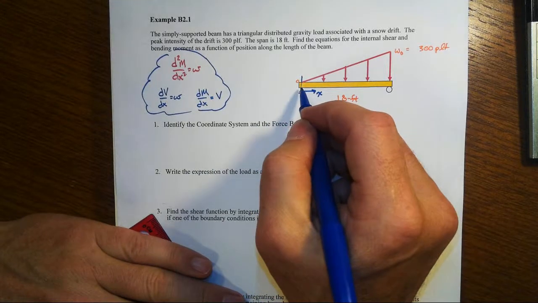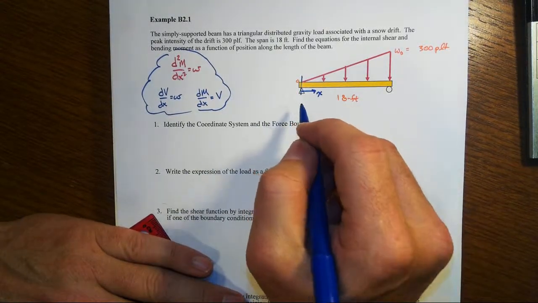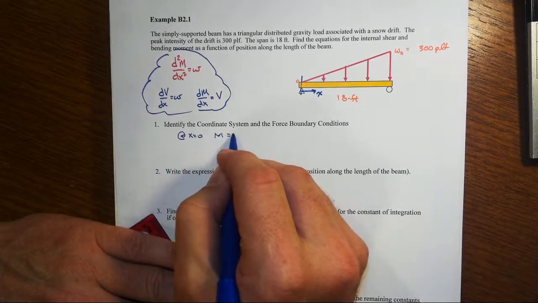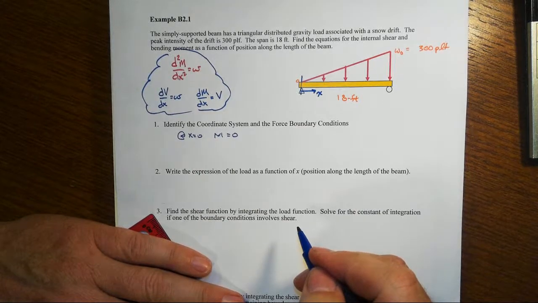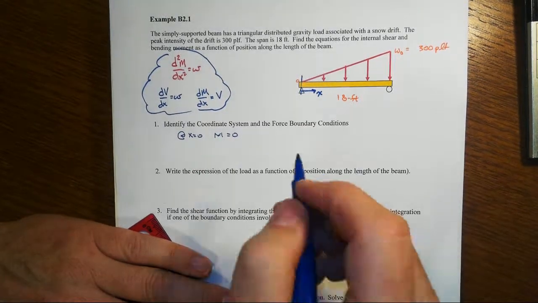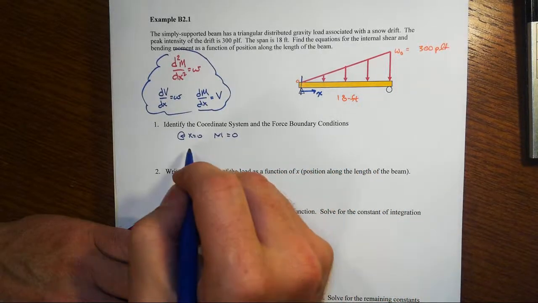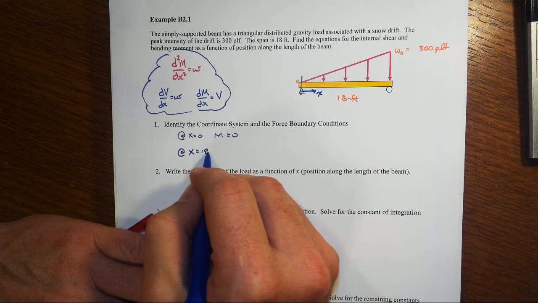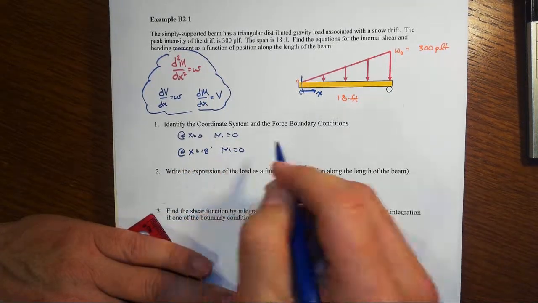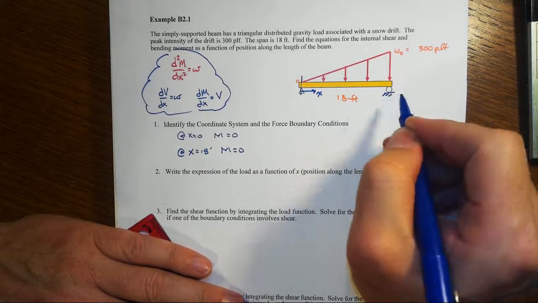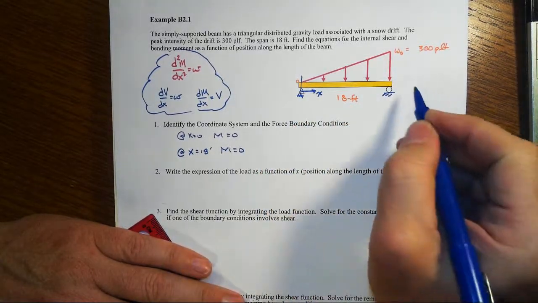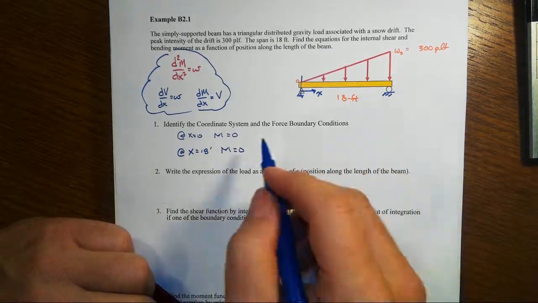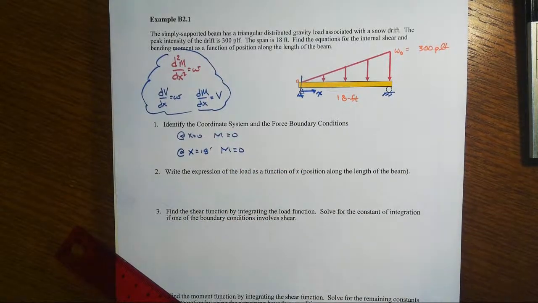Well, here we've got a pin support, no applied moment, so what that tells me is that at x equal to 0, the internal moment, not some global moment of a force times a distance, no, the internal bending moment is equal to 0 at that location. At x equal to L, which is 18 feet, the moment is also equal to 0. We have a roller support. That support can't provide any resistance to rotation. There's no moment applied there to prevent any rotation. So those are our two and only two boundary conditions that we have.